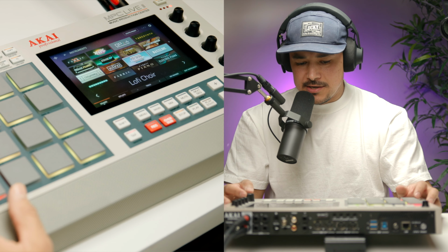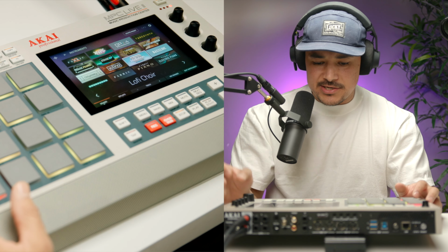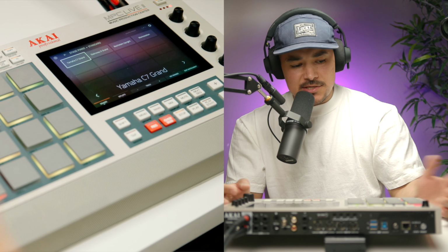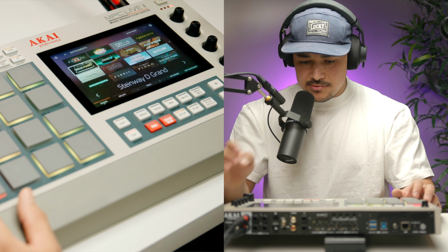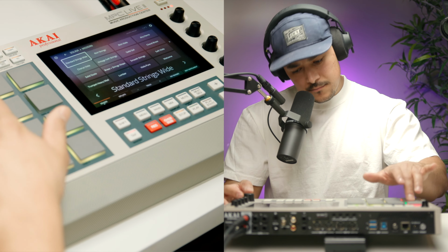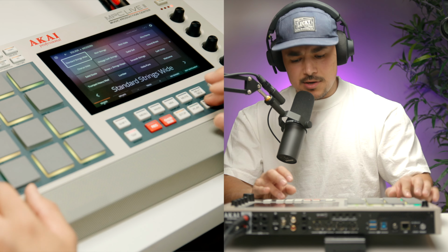All right, so as we're right here digging for other sounds, we could actually go to stage piano. These are some of the instrument plugins from Akai. Now let's go in here and dig for different sounds. This is Solina. Oh, okay, so maybe this could work.